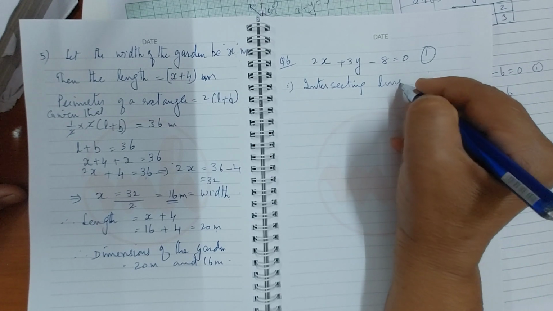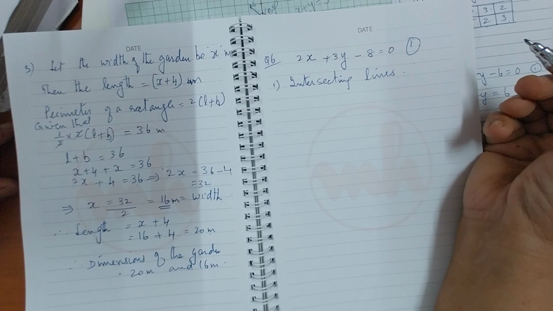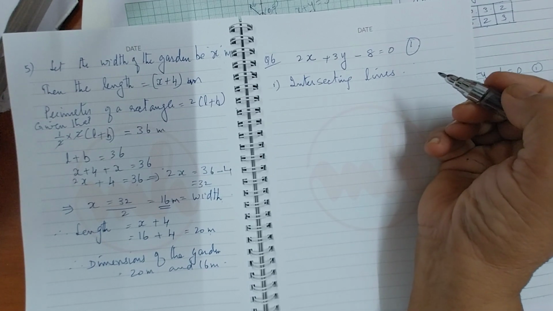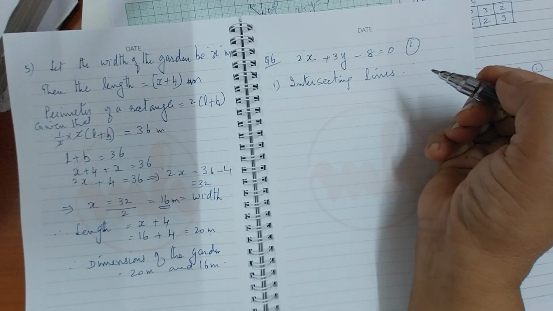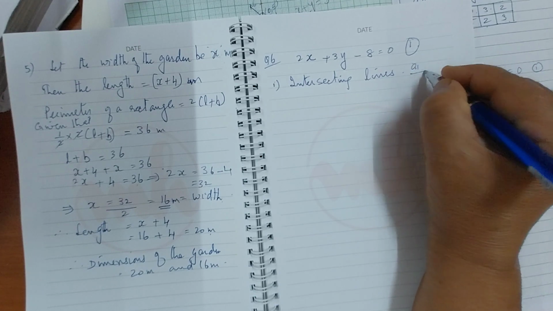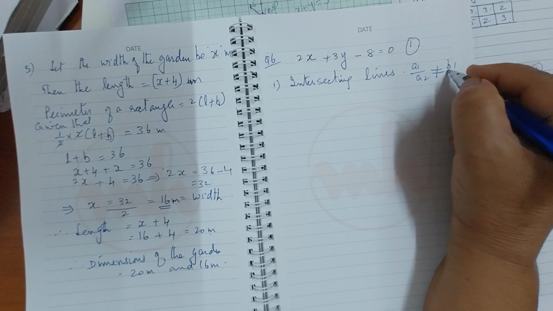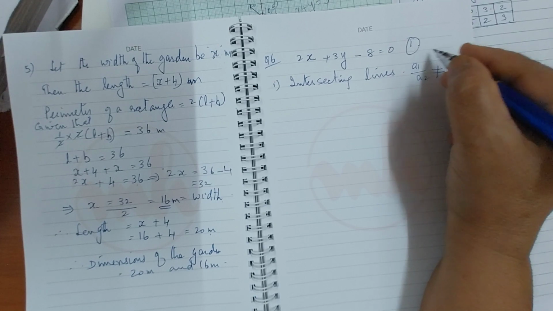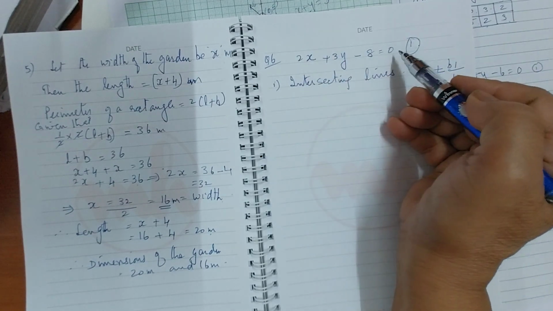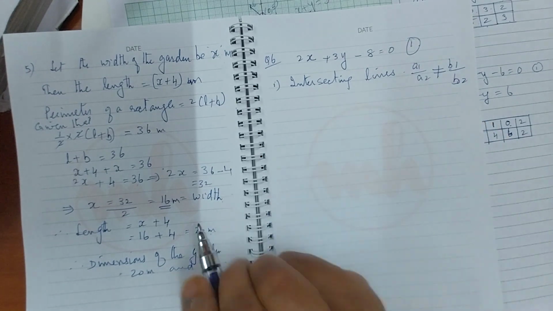So we should see the condition of the ratios which will give you the intersecting lines. For getting intersecting lines, A1 upon A2 should not be equal to B1 upon B2. So this is the condition, we have to keep it in mind so that we get another equation which when plotted in a graph will give you intersecting lines.